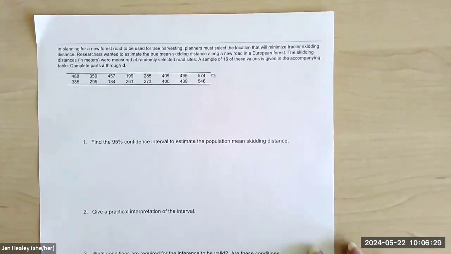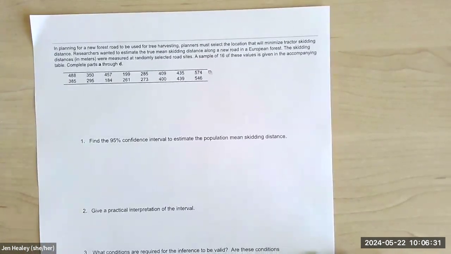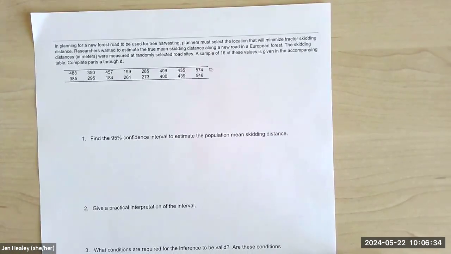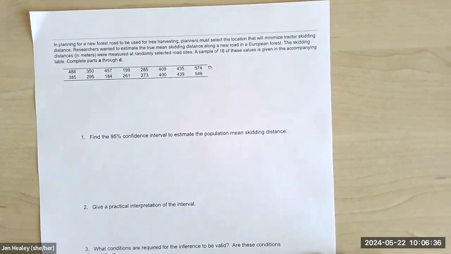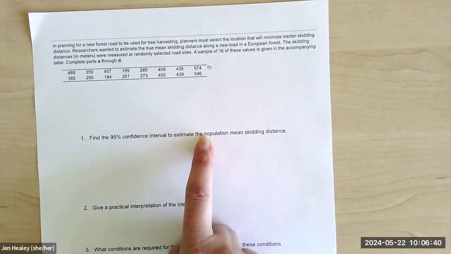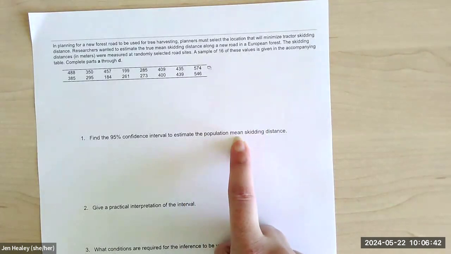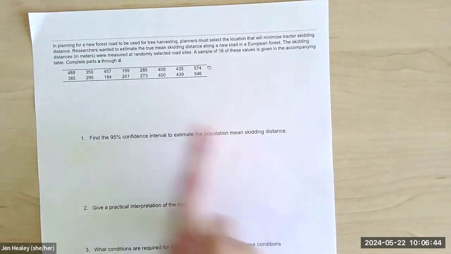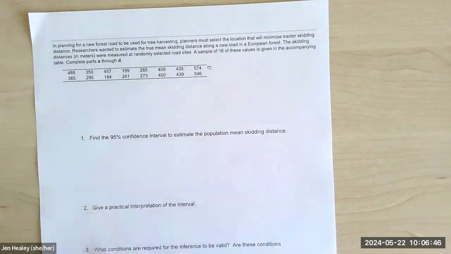So the email that I got was, I have no idea how to do this, Jen. That's okay. So from the get-go, here's the first thing. They're talking about a confidence interval for the mean skidding distance. So I obviously need the mean of all of those numbers. There's 16 of them. So I need to add up all those numbers and I need to divide by 16.